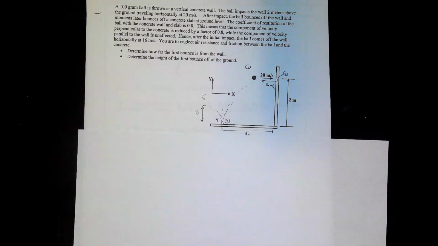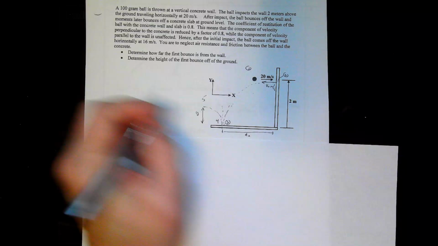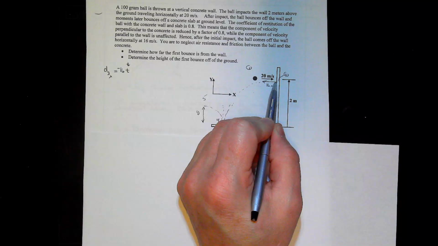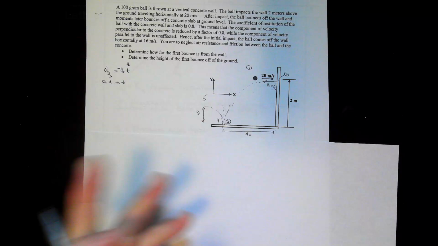And so we have a concept here called the coefficient of restitution. You can see that in this problem, the coefficient of restitution between the ball with the concrete wall and with the slab is 0.8. All right, so what I have here is the ball is coming in at 20 feet per second.